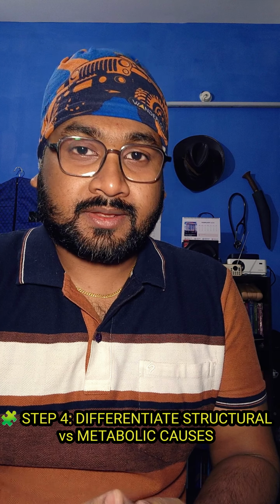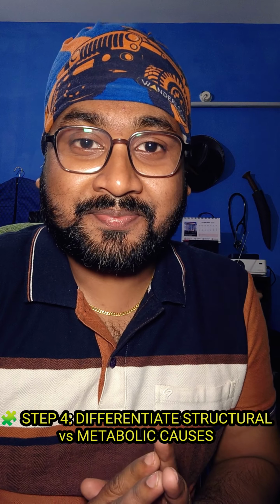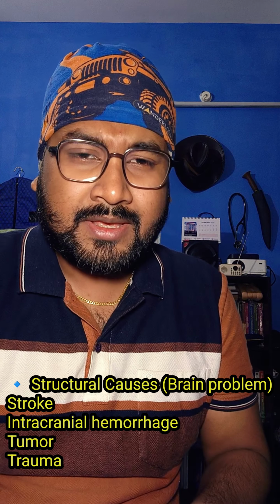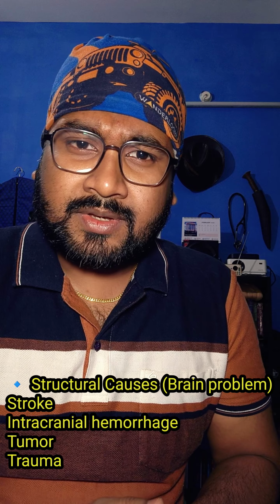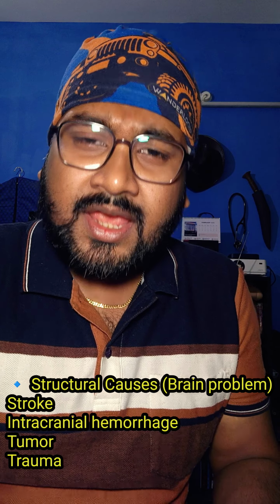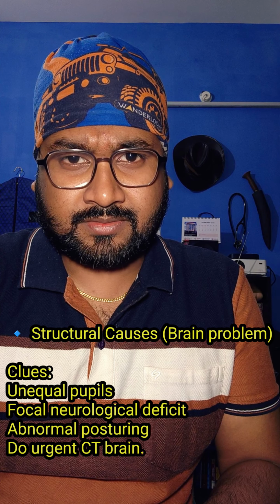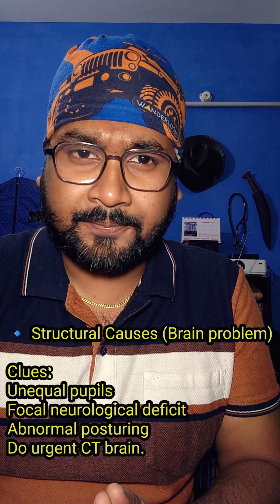Then step 4. Differentiate structural versus metabolic causes. So this is where your clinical skills matter. In structural causes, that means in brain problem, the altered sensorium may be due to stroke, intracranial hemorrhage, any tumor in the brain or any trauma. And what are the clues for structural causes? You will get unequal pupils. Then there will be focal neurological deficit, and there will be abnormal posturing of the patient. The posture of the patient will be very abnormal.